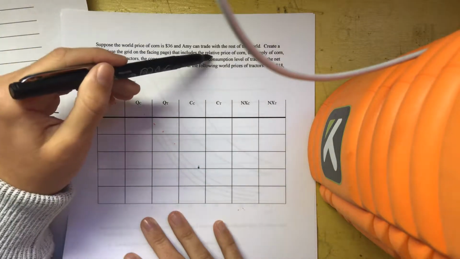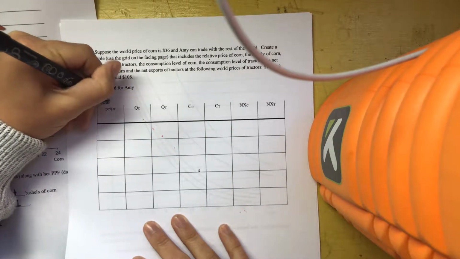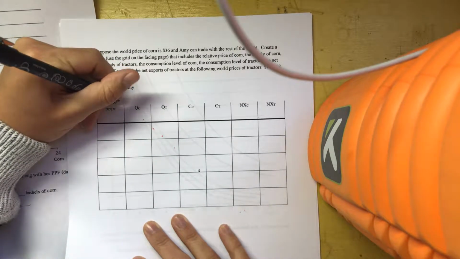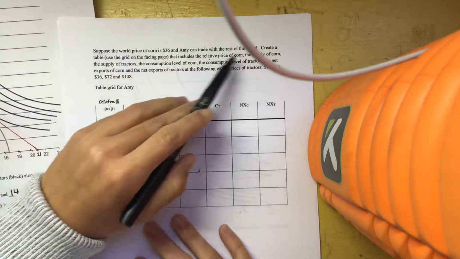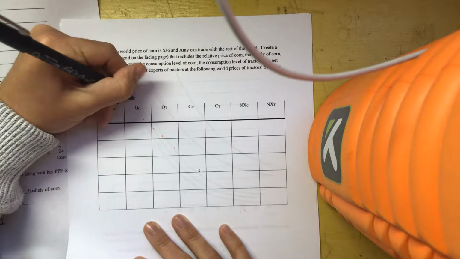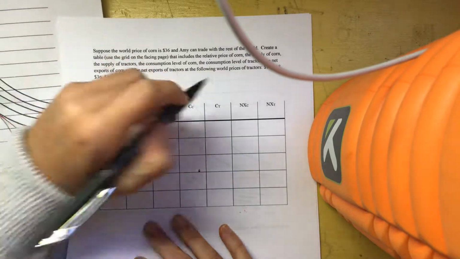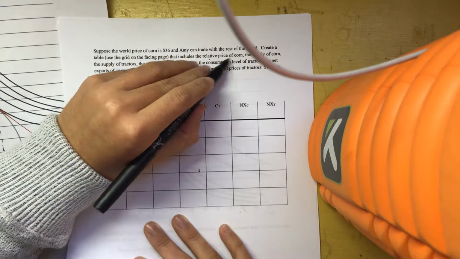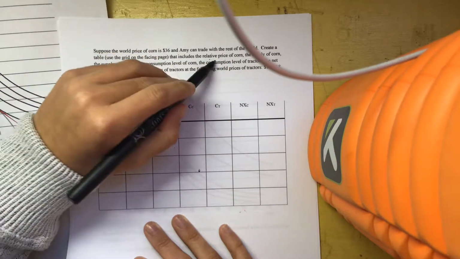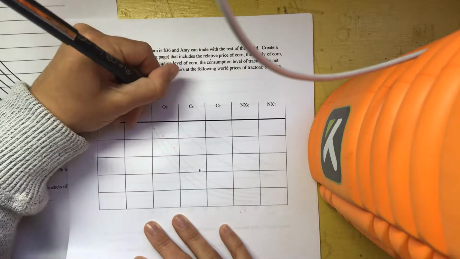So this is the relative price. Okay, the supply of corn. So this is our supply of corn. Alright, so the relative price, the supply of corn, the supply of tractors.